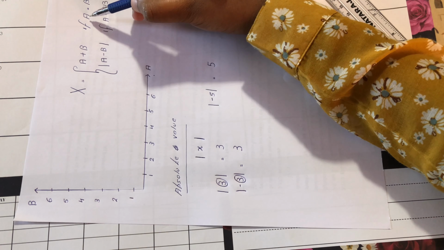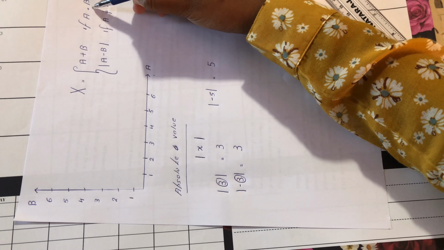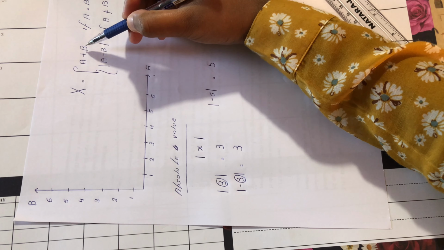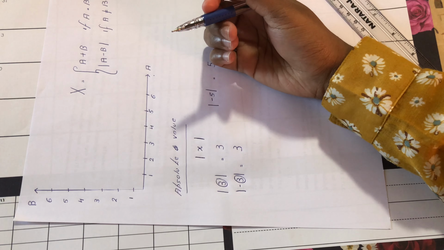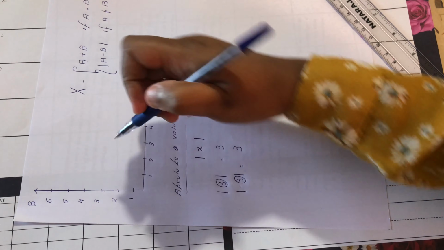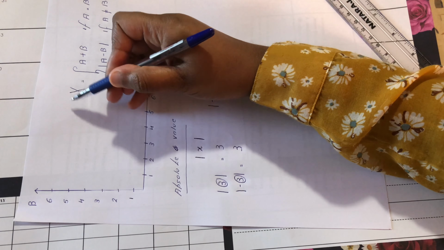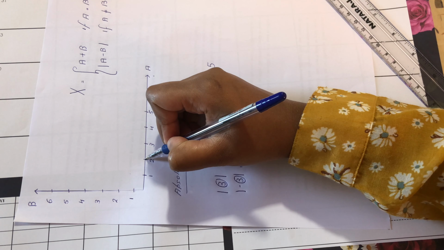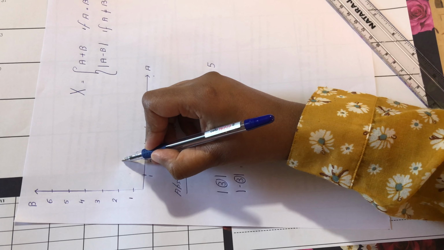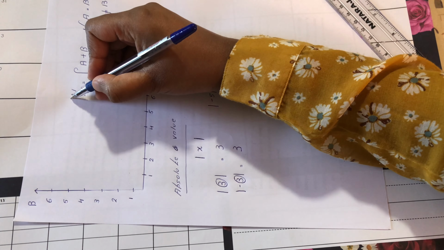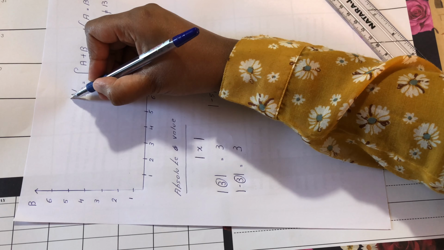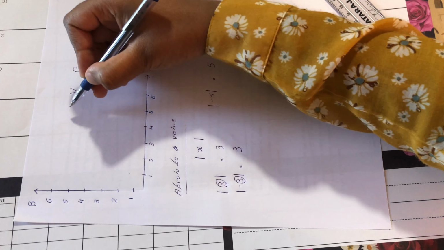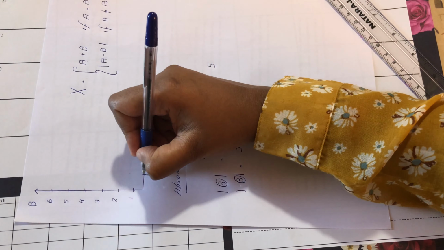It says that if A is equal to B, we're going to take A plus B. So when do we have such cases when A is equal to B? We can see along the diagonal: when A is equal to 1, B is equal to 1; A is equal to 2, B is equal to 2; and it goes on up till A is equal to 6, B is equal to 6. Whenever we have A equals B, we're going to add.